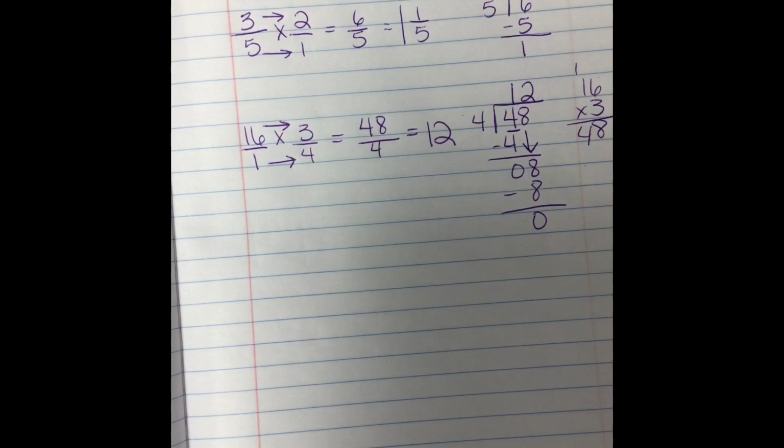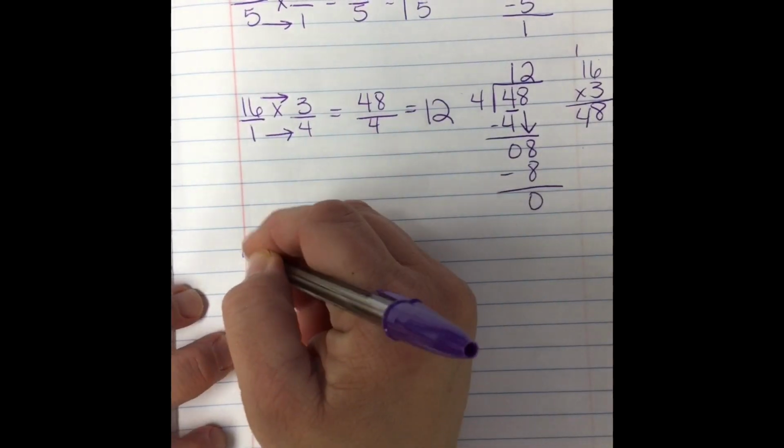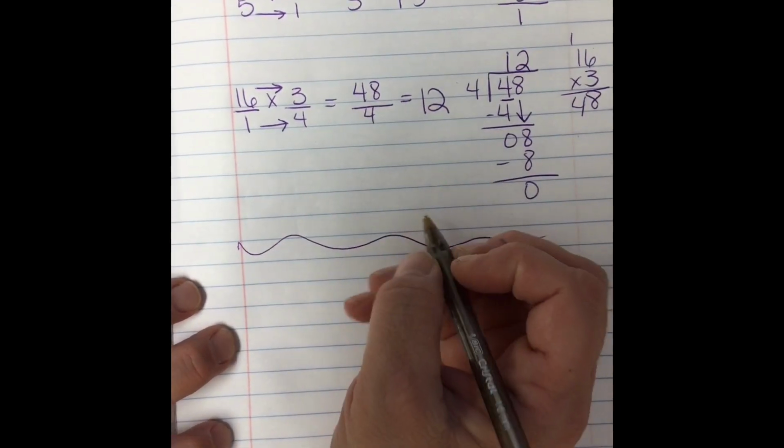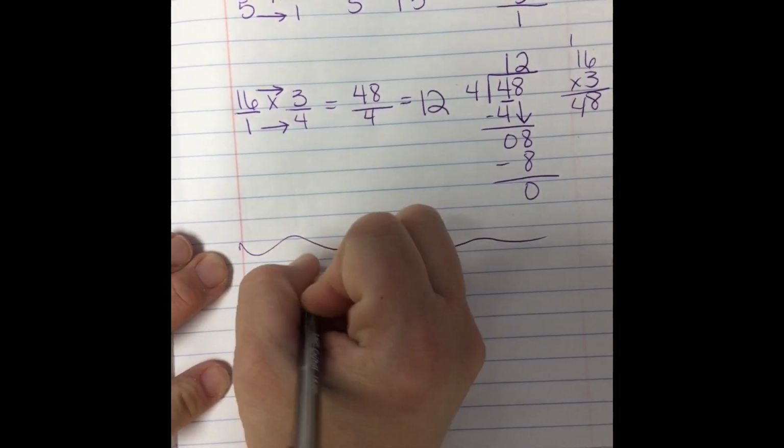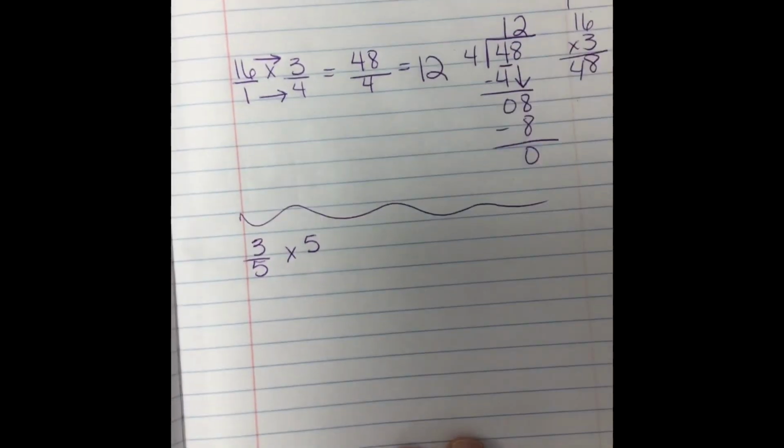Okay, so we couldn't do this one in a model because it was flipped, right? Or could we have? Okay, think about that for a second. Could you have done 16 times 3/4 in a model? Yes, you could have. Okay, it doesn't matter. It was flipped, but it still works. Okay, try this one. Either standard form or in a model.